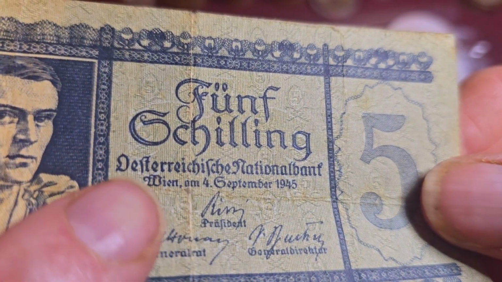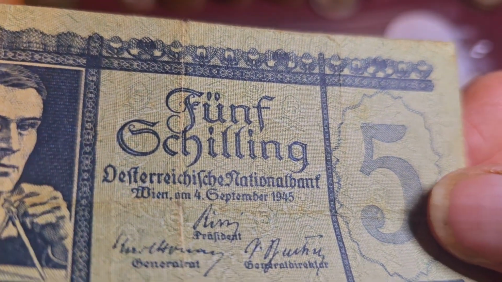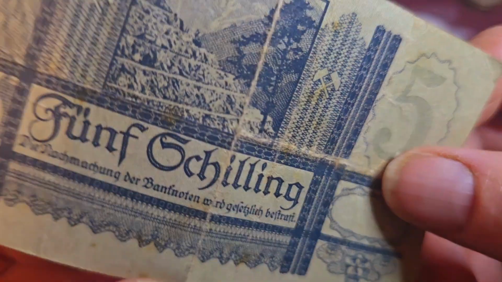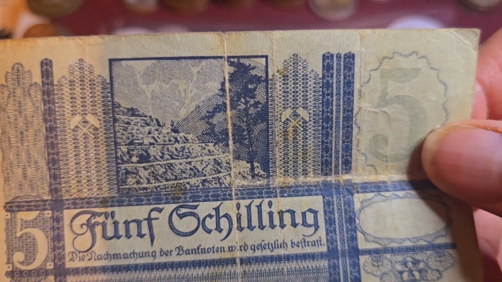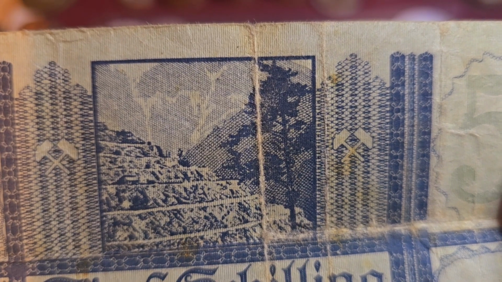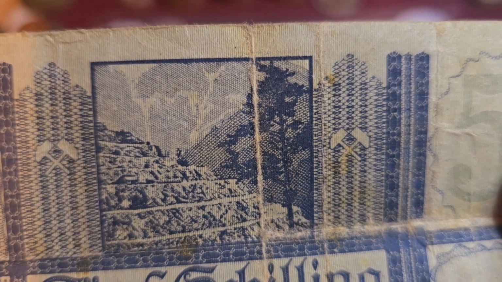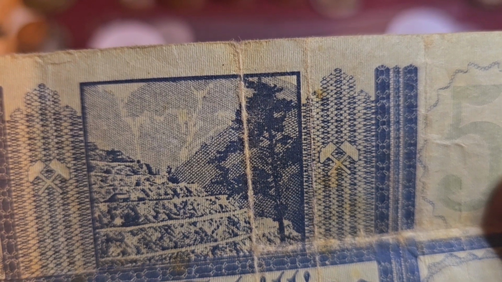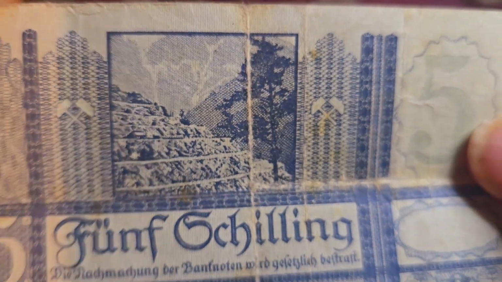In the center here we have the Austrian eagle, which you can't really see on this banknote. On the other side we have some terraces. This is an iron mine in Erzberg, in Steiermark.